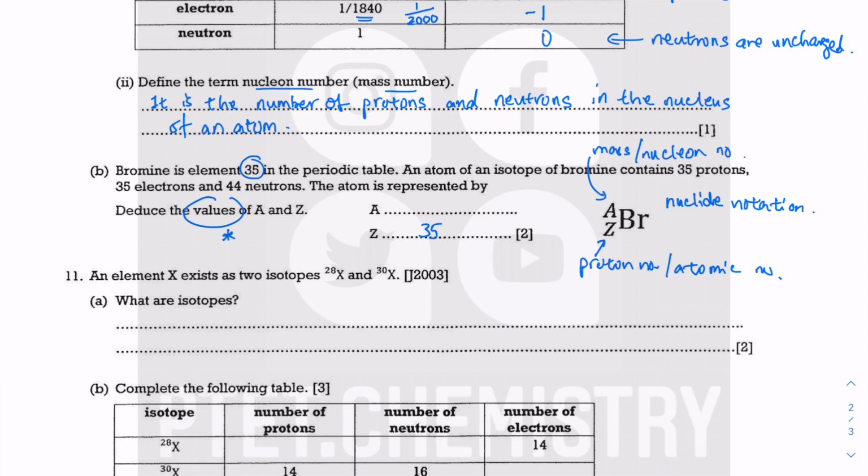And then this isotope of bromine, not from the periodic table, read the question. This isotope of bromine has 35 protons. So you have 35 protons. Protons are in the nucleus of an atom. Neutrons are also in the nucleus of an atom. So for A, how many nucleons you have is going to be 35 plus 44, which is 79 nucleons.